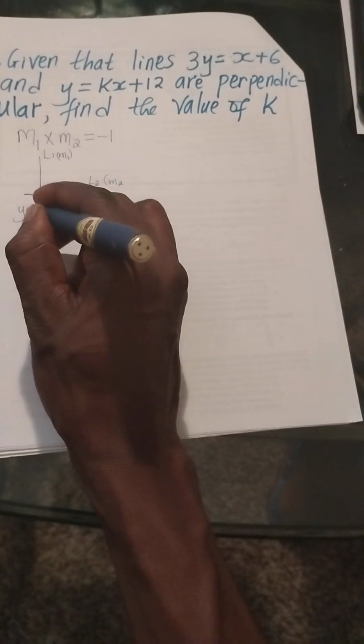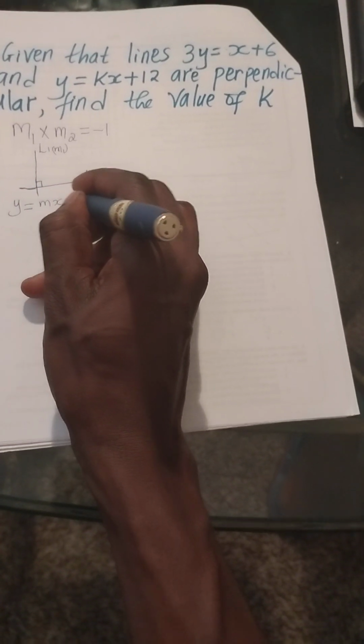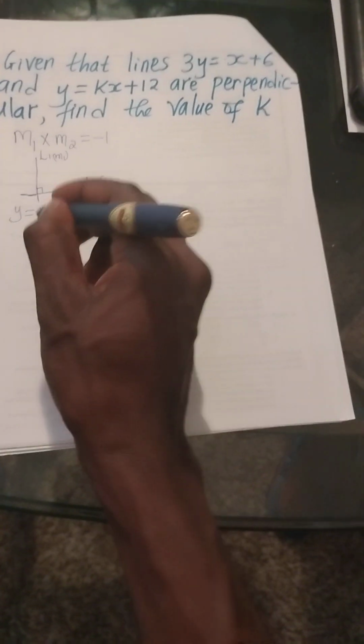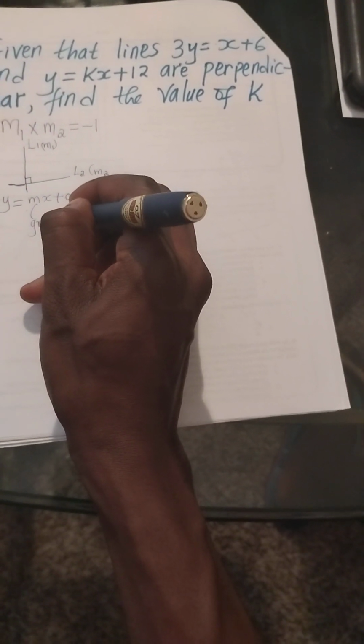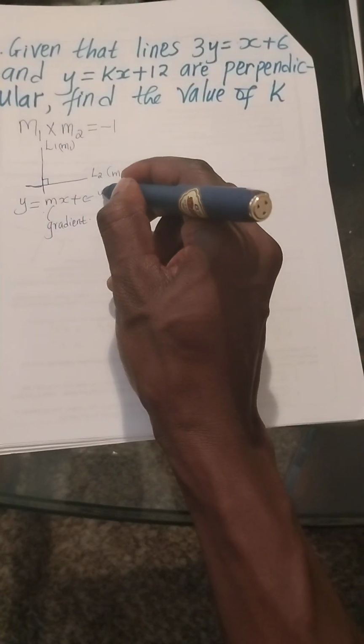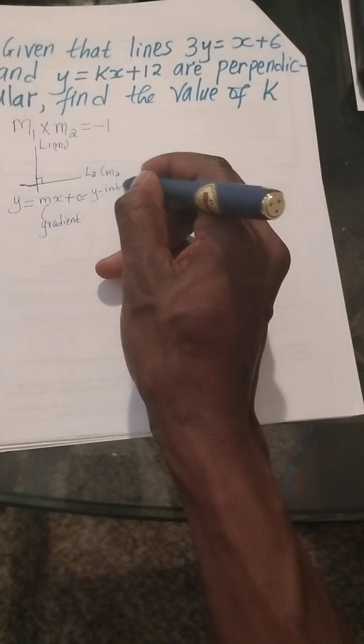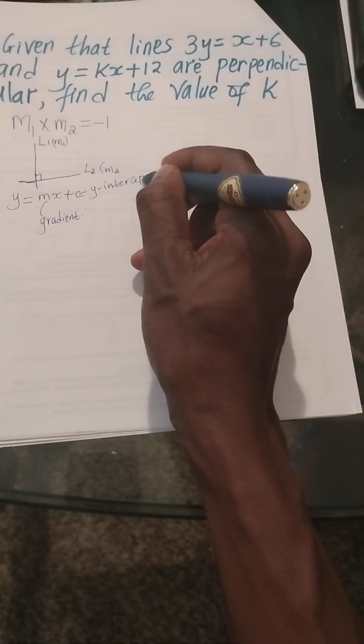Now, can we go ahead and try to solve? We first of all express these equations in the form y is equal to mx plus c, where m is the gradient, while c is the y-intercept.